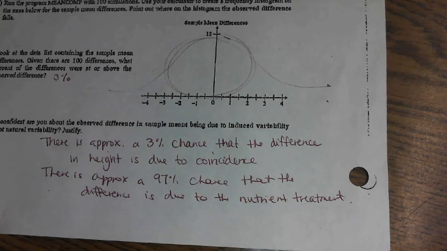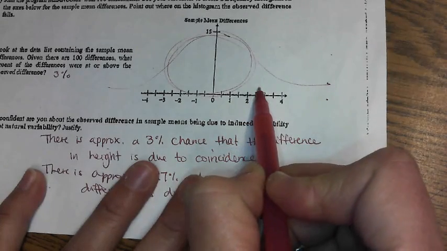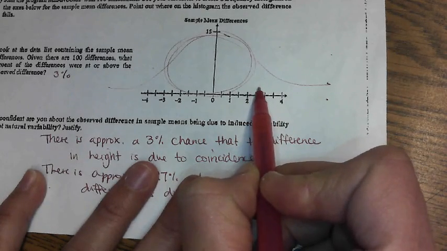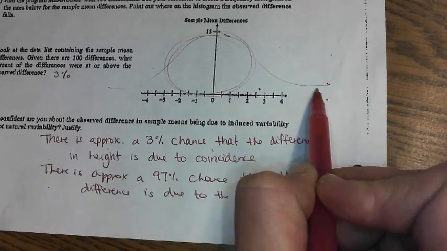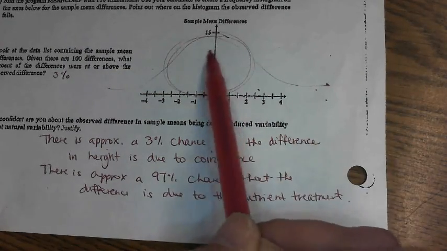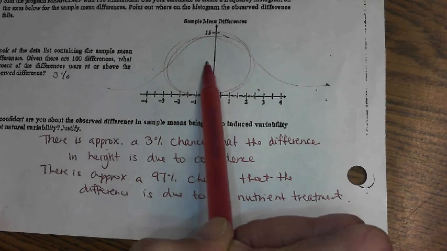But the further out you are, the more of a chance it's due to a cause. And again, with stats, you could never say 100%, but you become more and more confident. It's pretty likely that there was a cause and effect relationship. Here, it's very likely. If you're in the middle, it's very likely that this was due to coincidence.